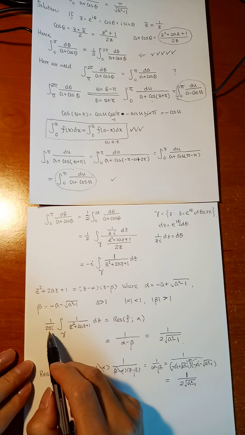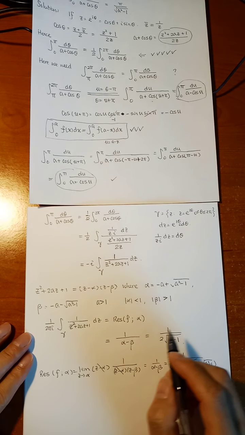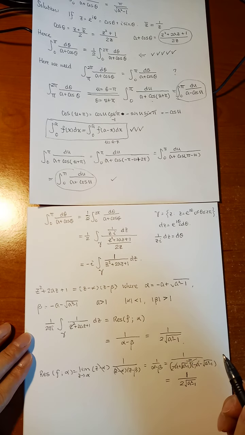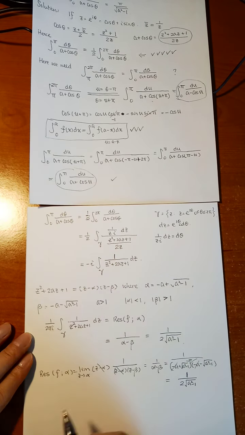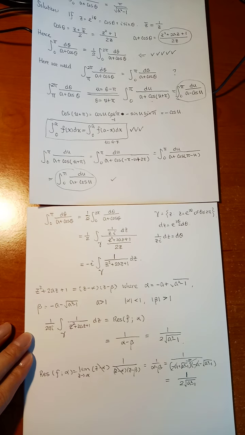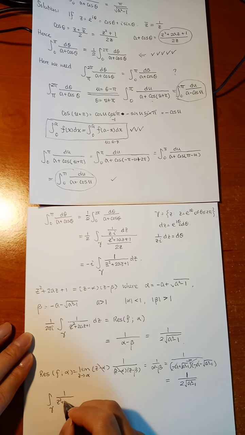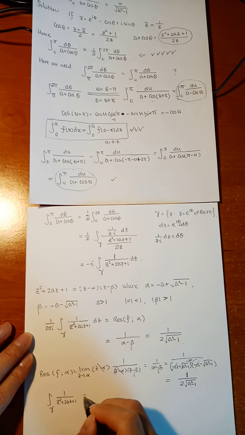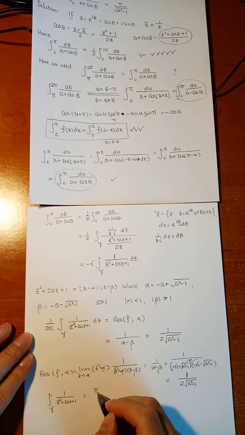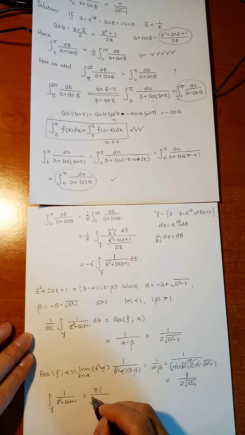Then you move this 1 over 2 pi i to the right side, and the integral over gamma of 1 over z squared plus 2az plus 1 is equal to pi i over square root of a squared minus 1.